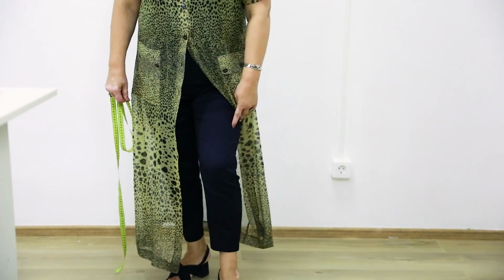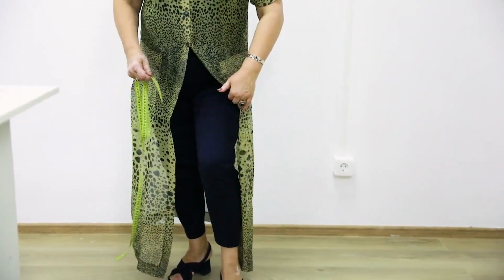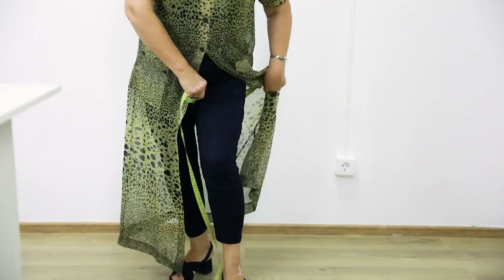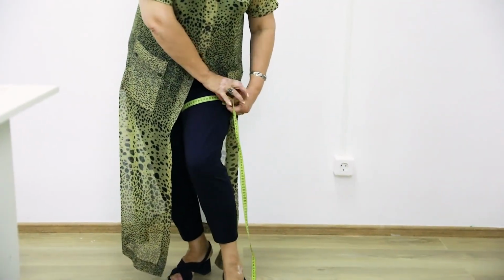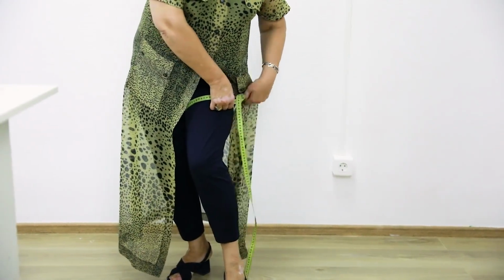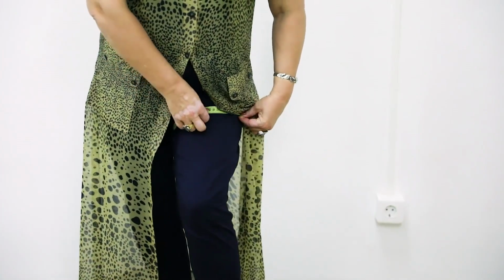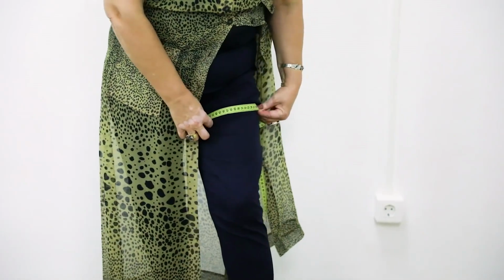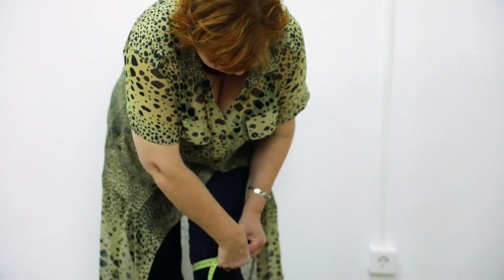The length of the pant is 87 centimeters from waistline to the bottom. The width in the bottom is 14 centimeters. But we have to know the thigh circumference as well. Here is the widest spot, which is 56 centimeters for me. The knee circumference, 40 centimeters.